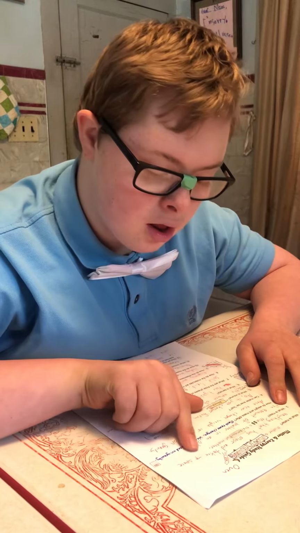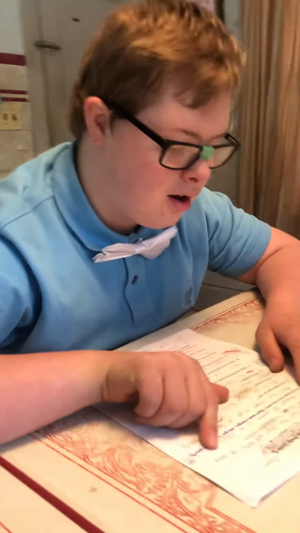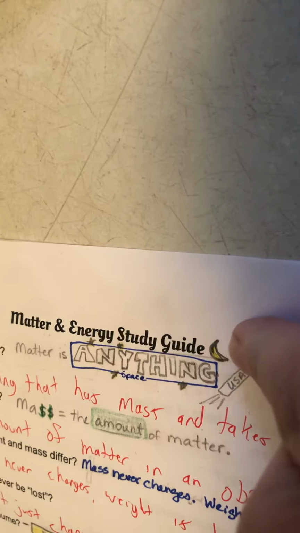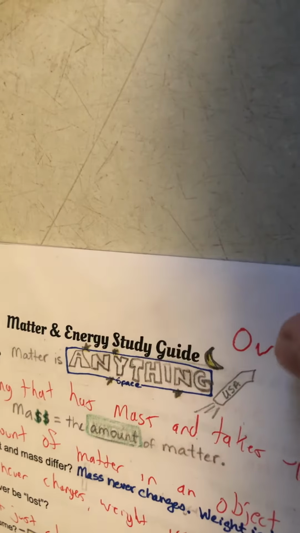Owen, can you read the first question, please? Yes. What is matter? Anything that has mass and takes up space. So matter is anything that has mass and takes up space.